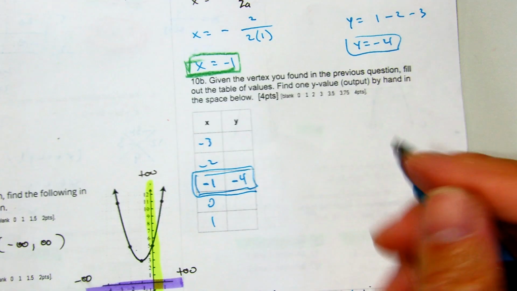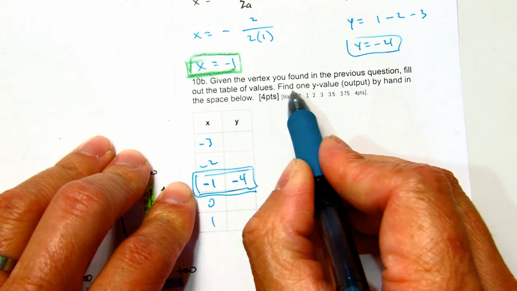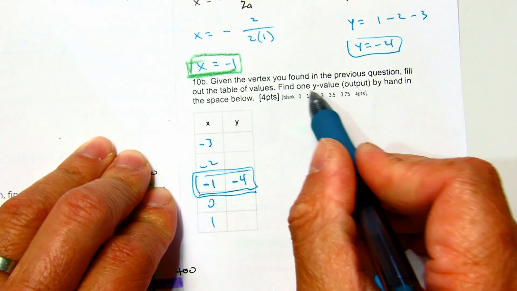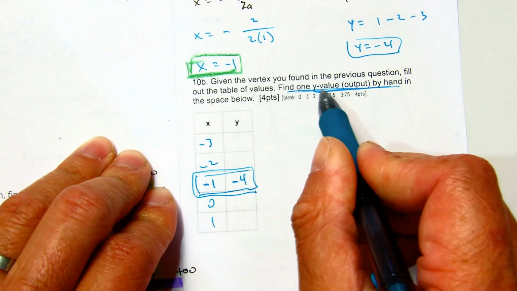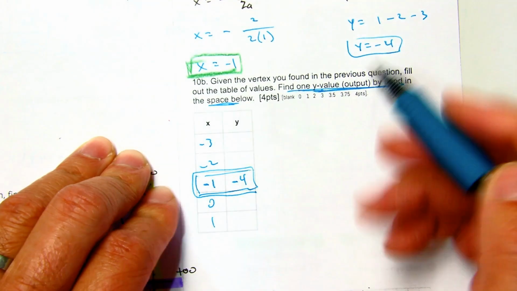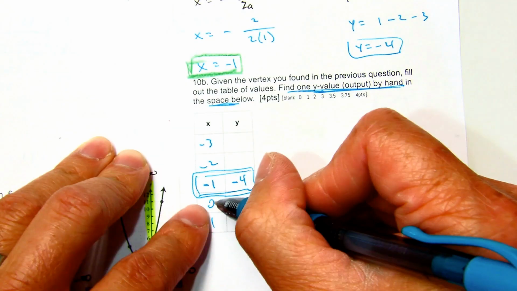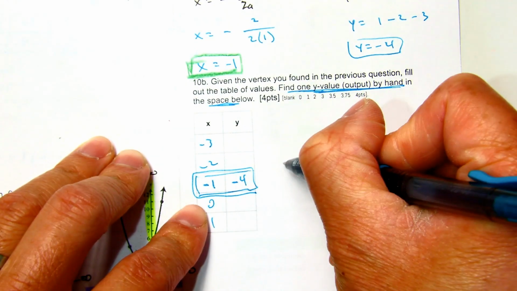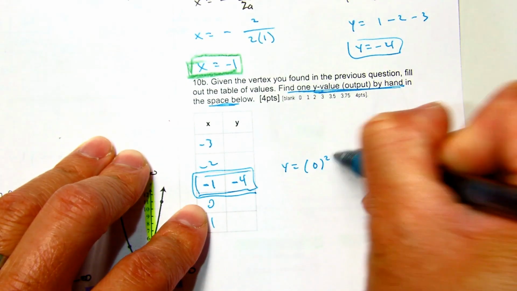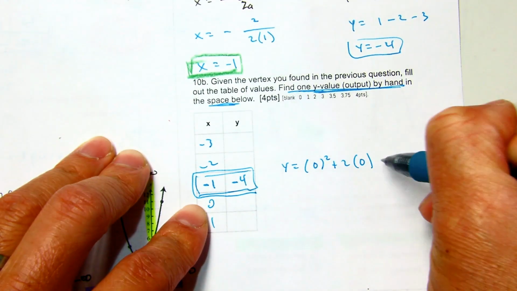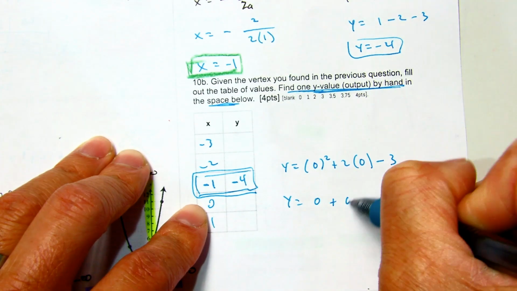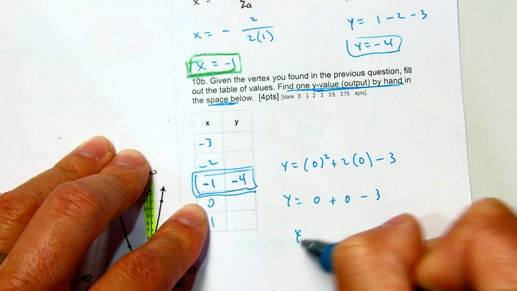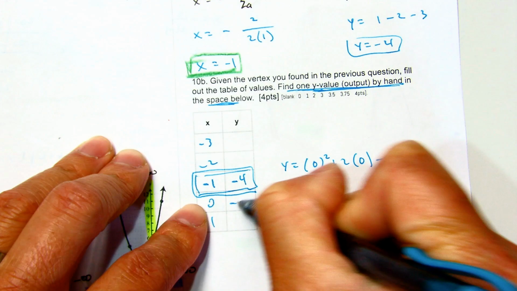Okay, fine. So if you got this table correct, I'm going to show you in a second. You need to find one y value output by hand. What does that mean? You have to show your work. So the easiest one is 0. Zero, 0, and then -3. Put this into my calculator.